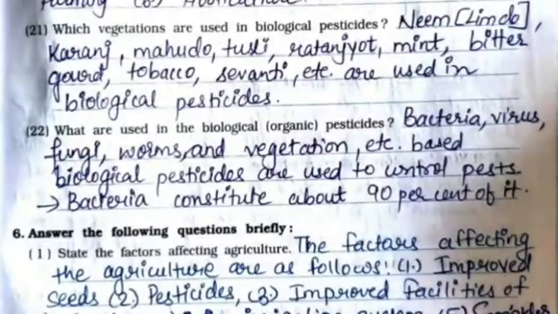21, which vegetations are used in biological pesticides? Neem, that is limdo, karanj, mahudo, tulsi, ratanjot, mint, bitter gourd, tobacco, sevanti, etc. are used in biological pesticides. 22, what are used in the biological organic pesticides? Bacteria, virus, fungi, worms, and vegetation, etc. based biological pesticides are used to control pests. Bacteria constitute about 90% of it.